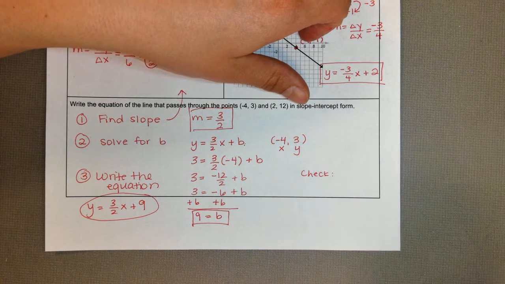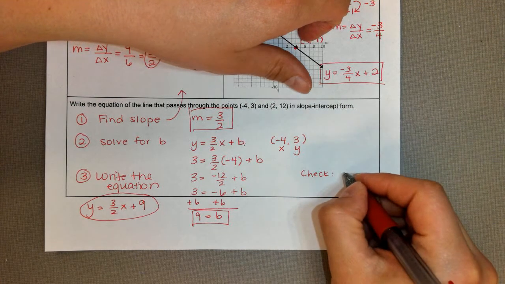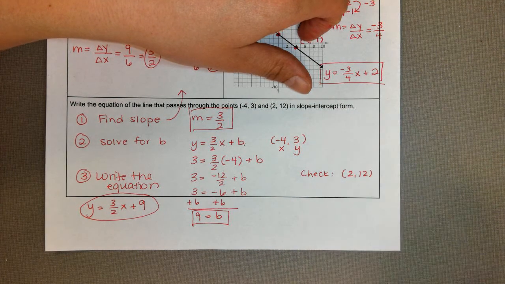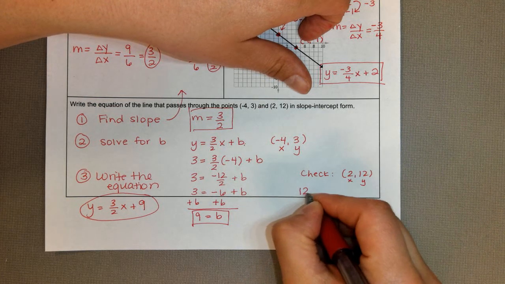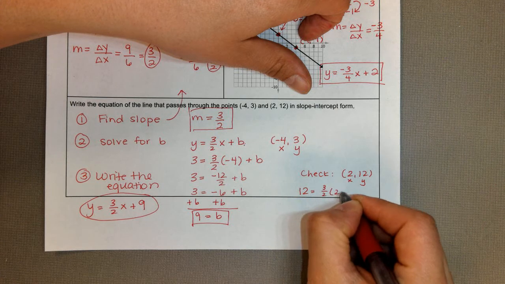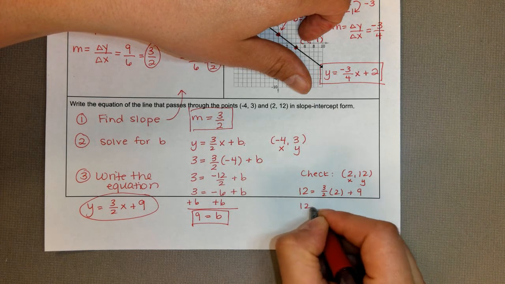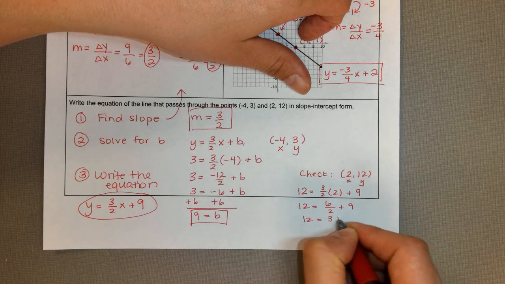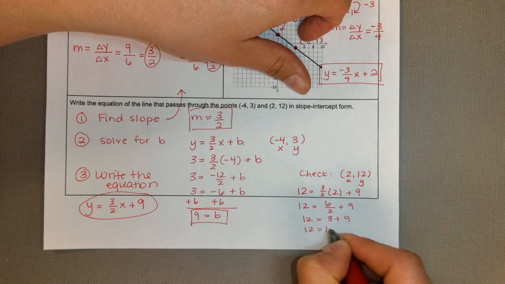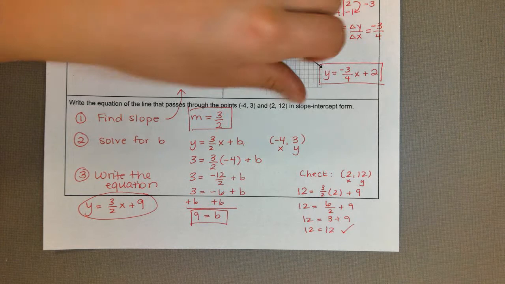And the way I can check is that I'm going to use my other point, 2, 12, and I'm going to say this is the x, this is the y, and I'm going to plug it in. So if I have 12 equals 3 halves times 2 plus 9, 12 equals 6 over 2 plus 9, 12 equals 3 plus 9, and 12, in fact, does equal 12, so I did this correctly.